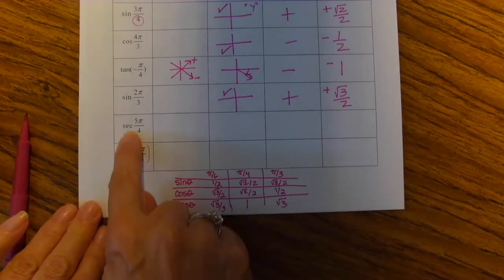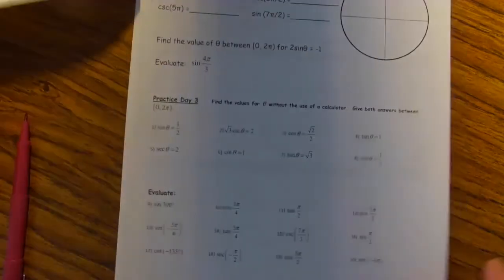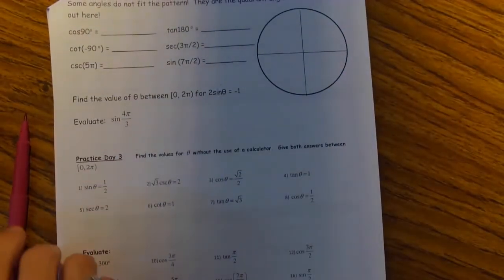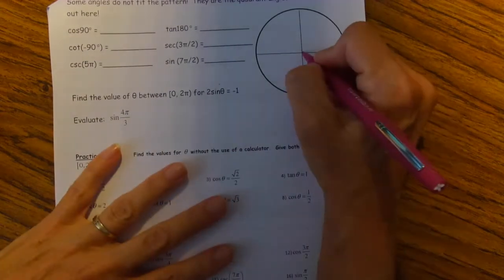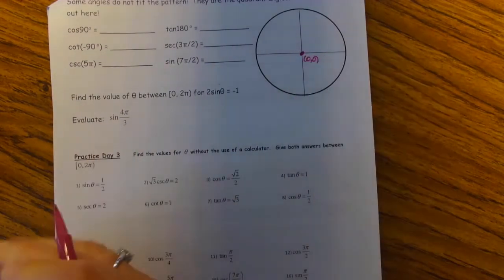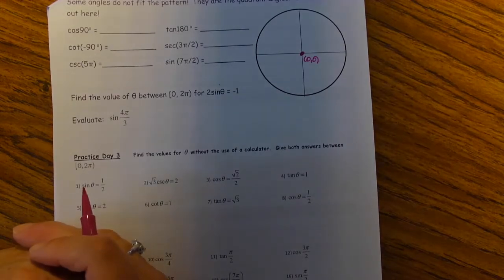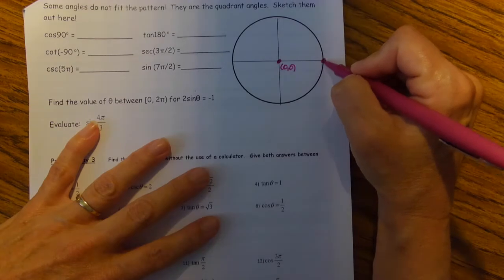Now I'm going to skip these two for just a minute because I want to do all of our regular guys first. Then we'll come back and do the reciprocals. All right. Let's talk about the quadrant angles. Now, a unit circle is centered at the origin, correct? So this point right here is 0, 0. A unit circle has a radius of 1. So what are the coordinate points right here?